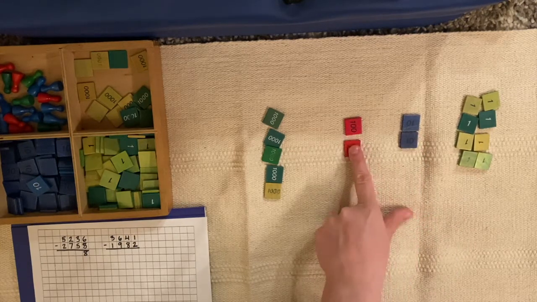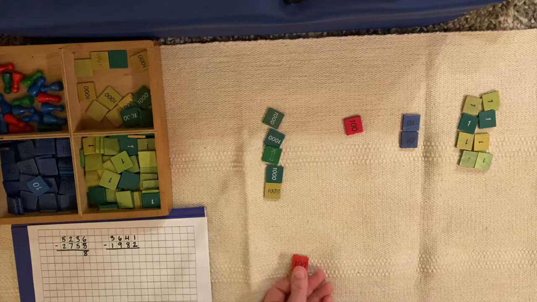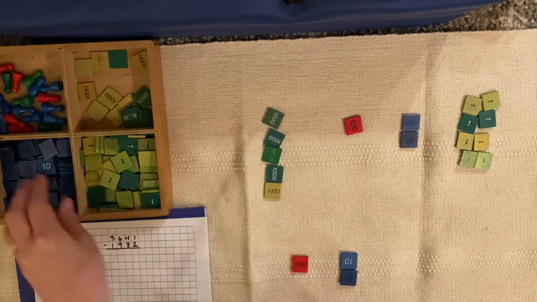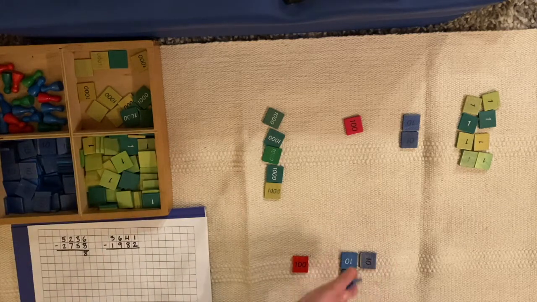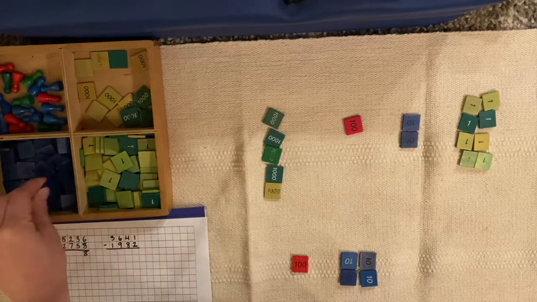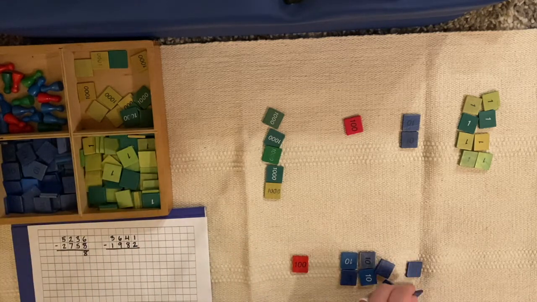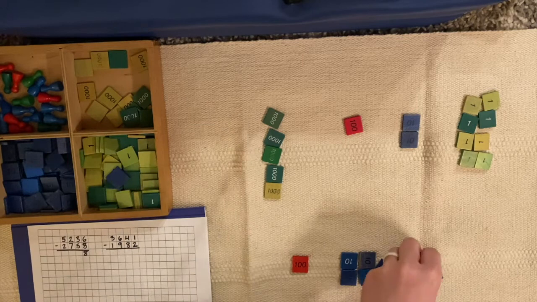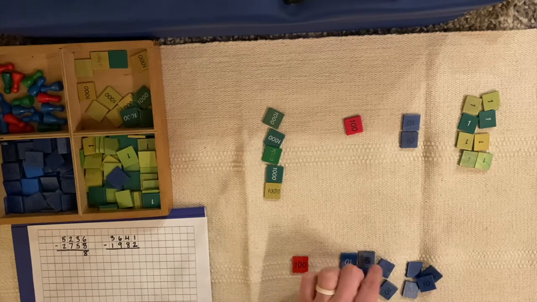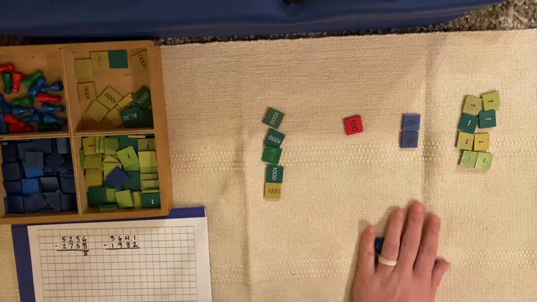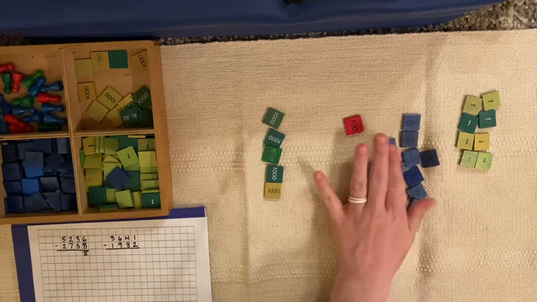So what if we took 100? How many 10s are in 100? Let's see. 10, 20, 30, 40, 50, 60, 70, 80, 90, 100. So 2, 4, 6, 8, 10. There's 10 tens in 100. You can bring these up here.